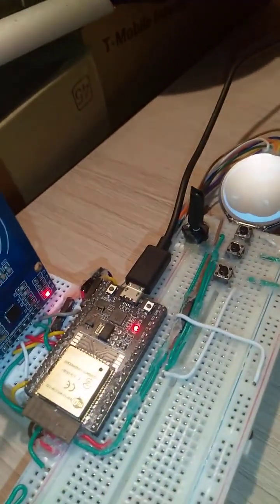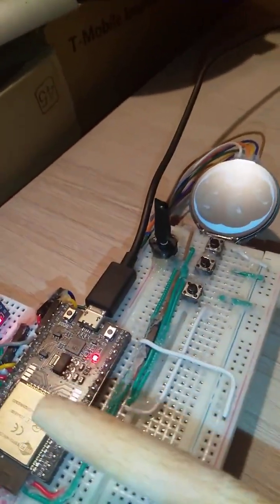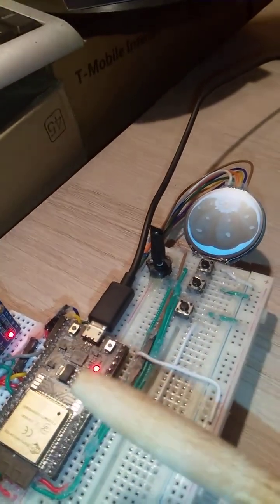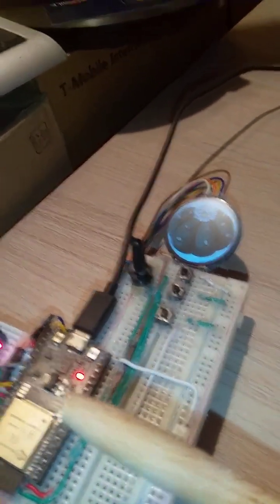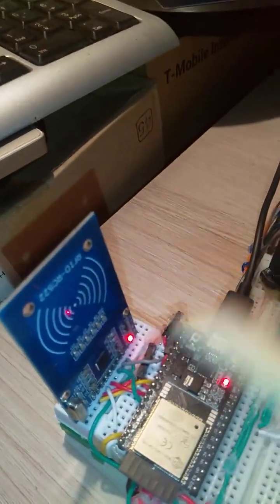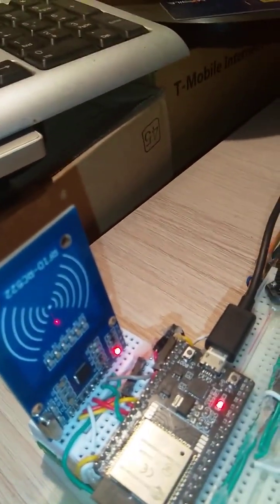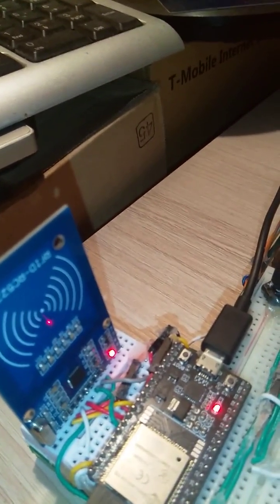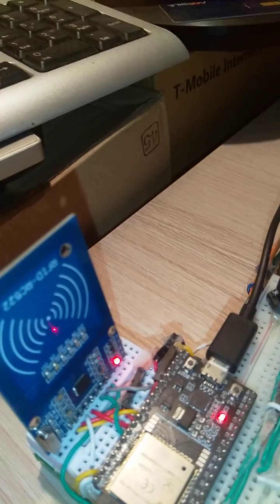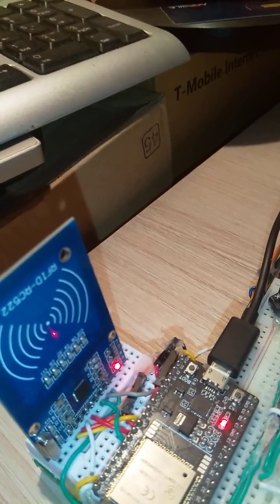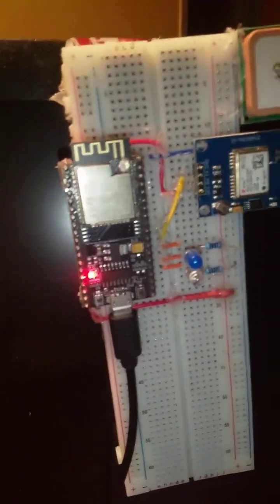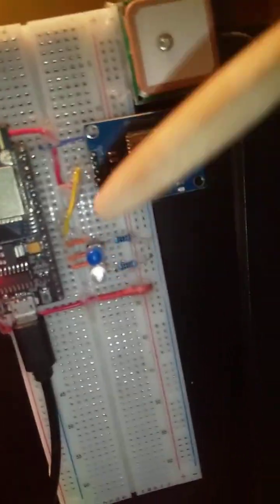I use the ESP32 microcontroller. It has an RFID NFC device to read the MAC address name of the slave unit. The slave unit is demonstrated here. The slave unit is also prepared on an ESP32 with GPS modules.